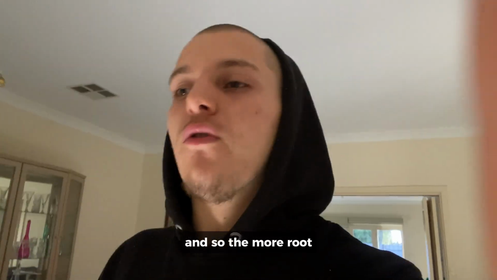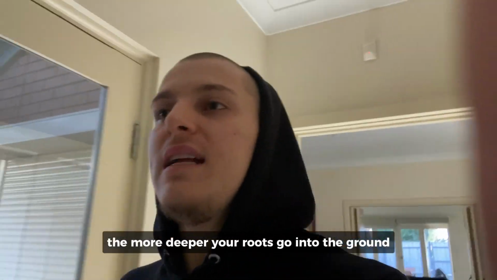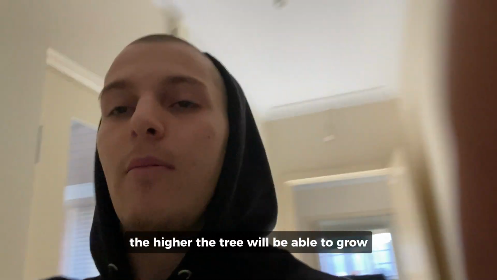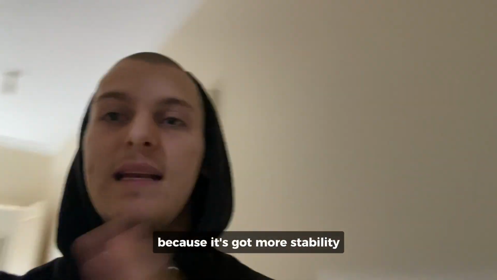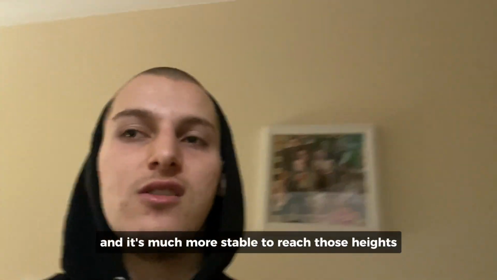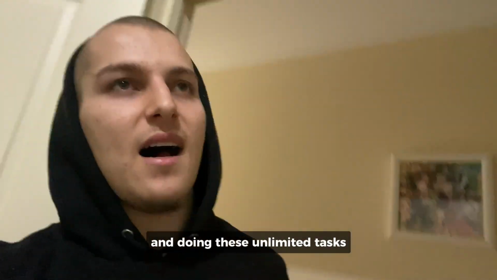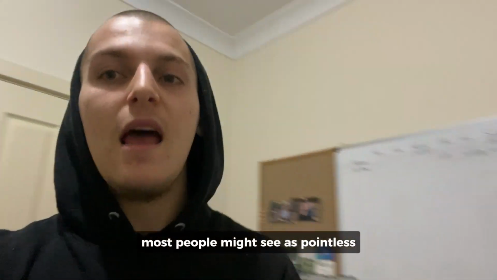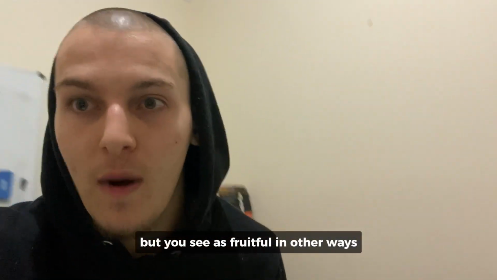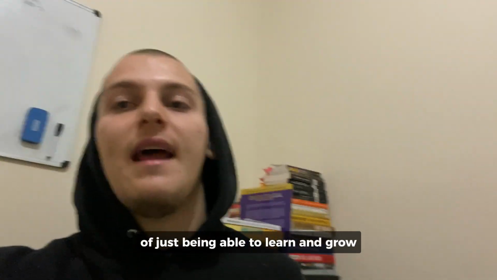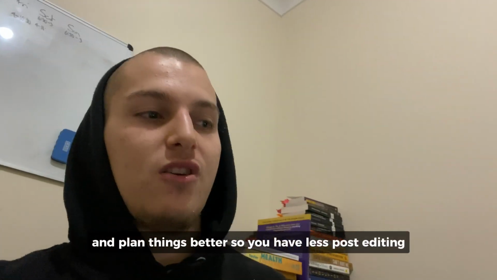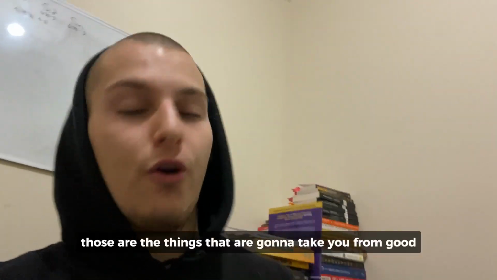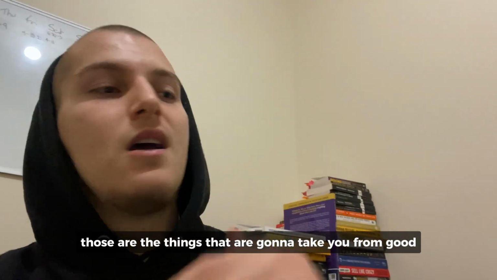And so the deeper your roots go into the ground, the higher the tree will be able to grow, because it's got more stability and it's much more stable to reach those heights. And doing these unlimited tasks, doing that work that most people might see as pointless, but you see as fruitful in other ways of just being able to learn and grow and plan things better so you have less post-editing. Those are the things that are going to take you from good to great.